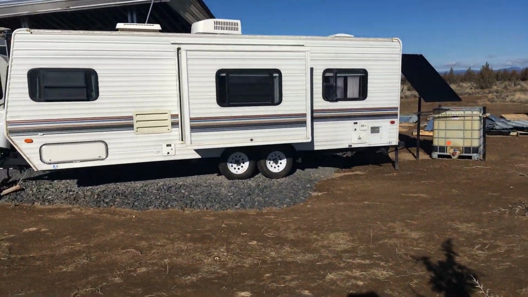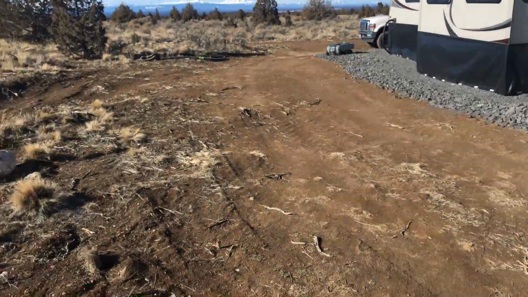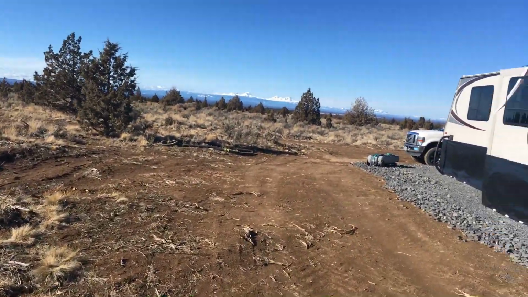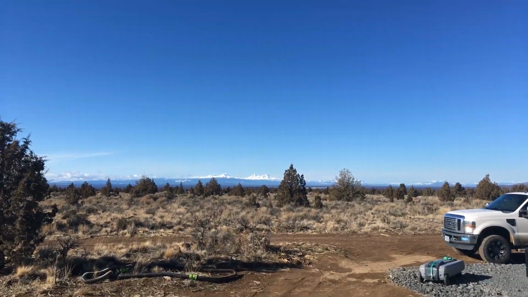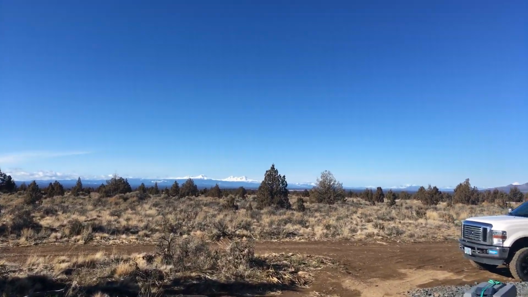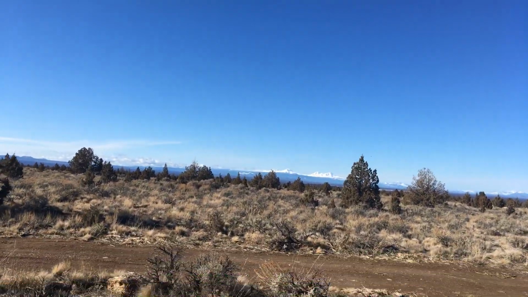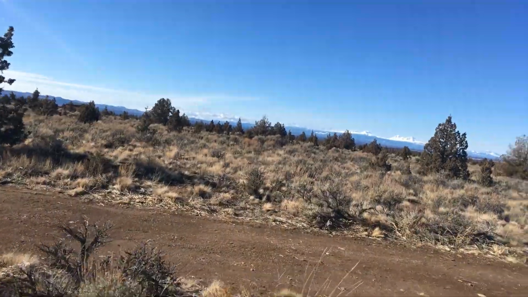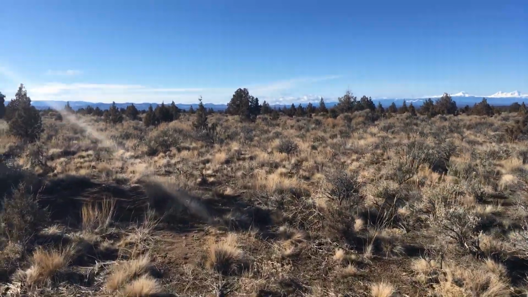Here's the setup, not covered in snow. Oh, there we go. Wonder how that's going to show up. Here's the $1 million view. Come out from behind that tree and hold still.